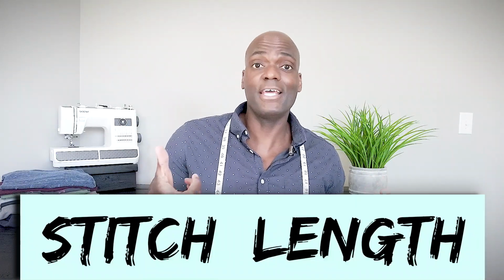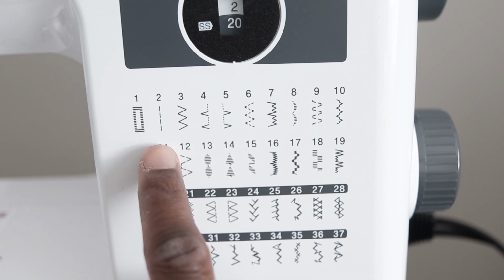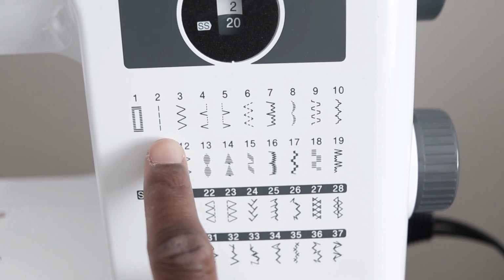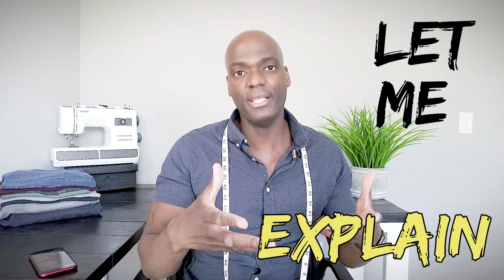Let's talk about these. Let's start with the stitch length, and this one is kinda sorta tricky in a way because you don't understand what an actual stitch is. And well, a stitch isn't the entire side seam of your garment. No, it's each individual little stitch. And to elaborate on that a little bit more, let me explain.